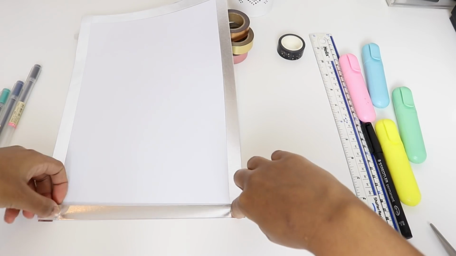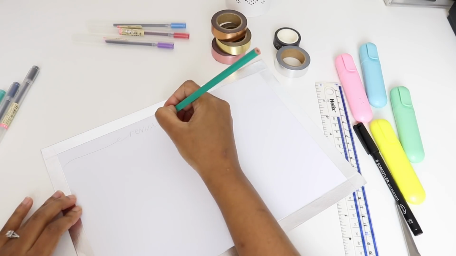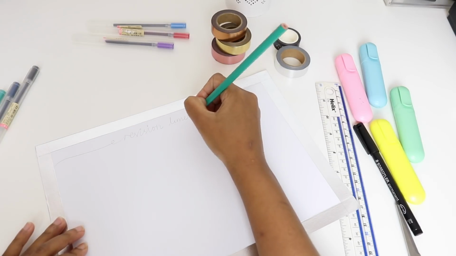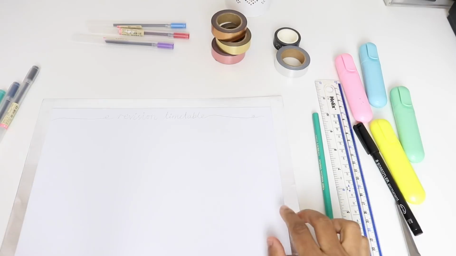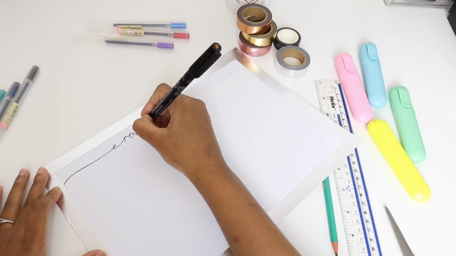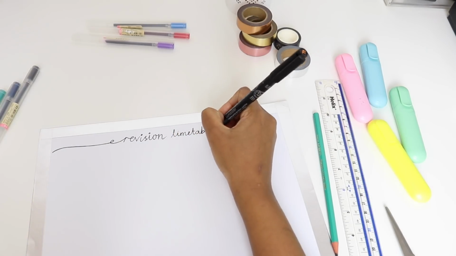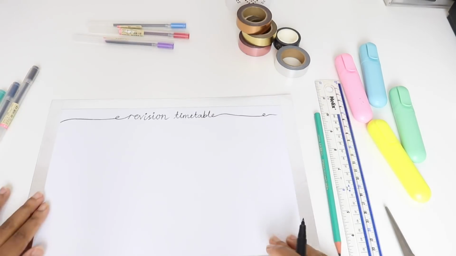You may want to stick it up on your wall, or you may want to put it on your desk, so make it pleasing to the eye, make it something that you wouldn't mind taking a look at every single day. I'm starting by writing revision timetable on the top of the sheet of paper, just as a bit of a title. You can write this however you like.